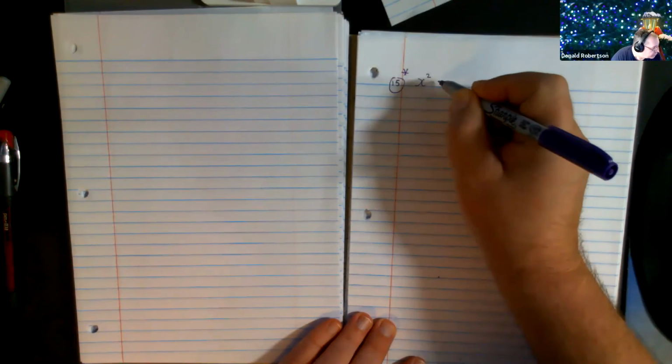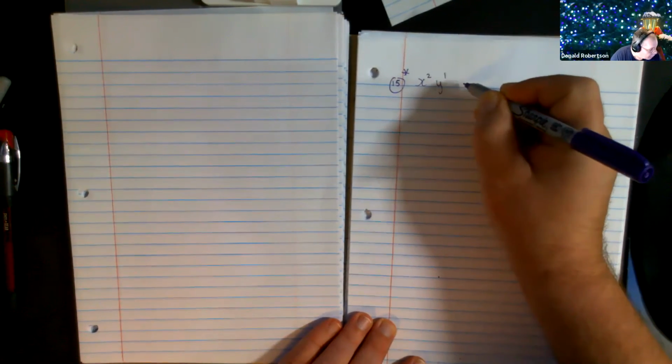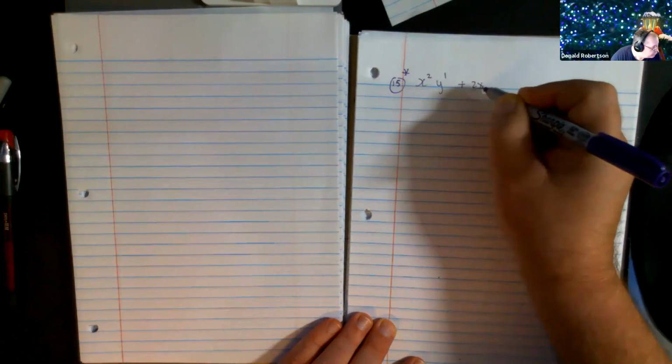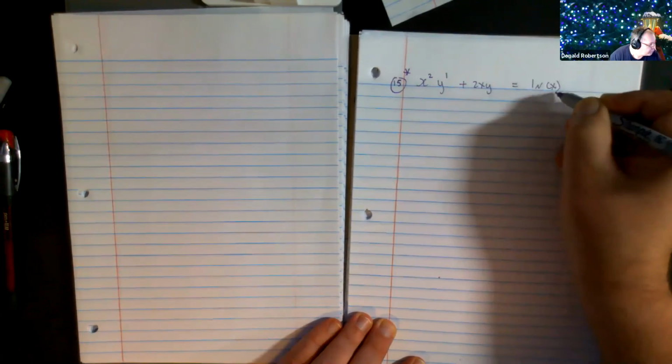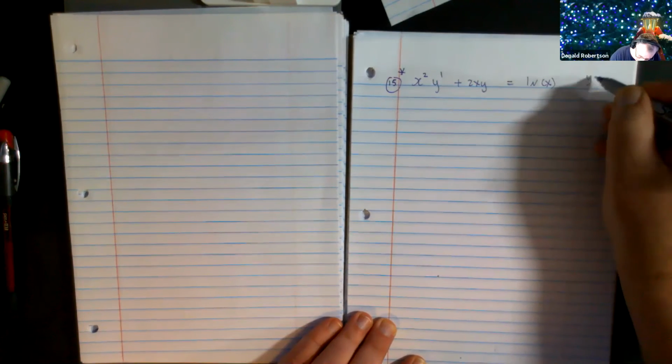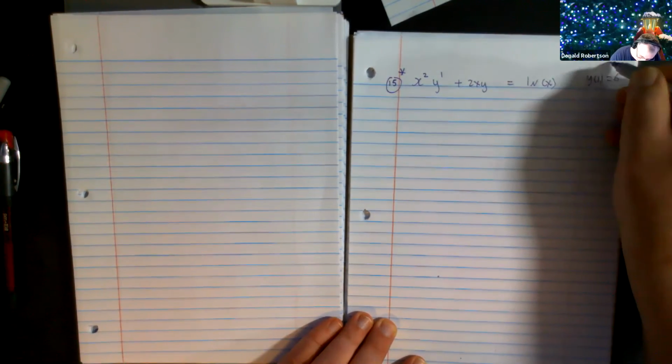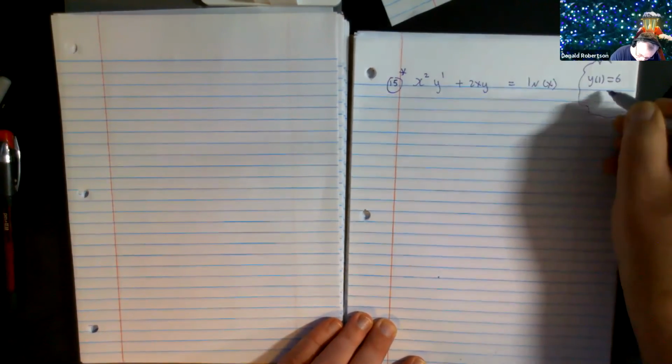Oh yeah, okay. I think we'll do, we got 2 more. It's like 15, and then the last one we'll do is 17, I think. We have x squared y dashed, 2xy natural log of x, and our initial boundary condition is this fella here.